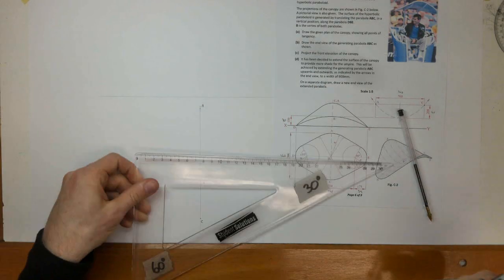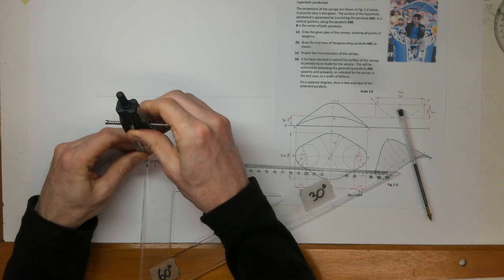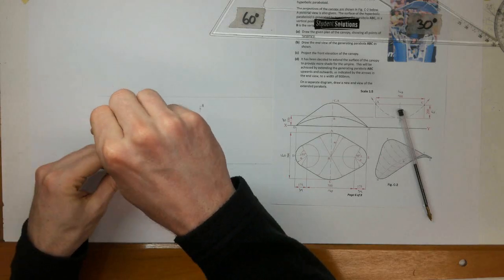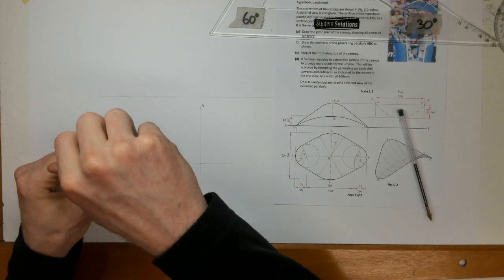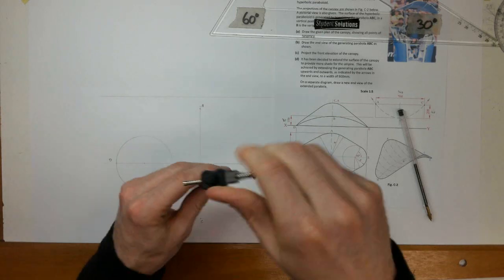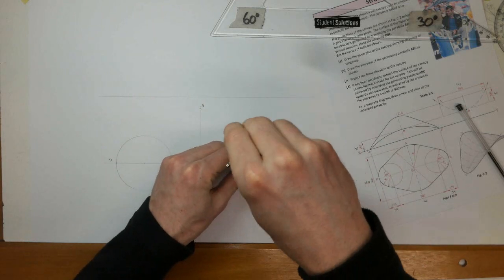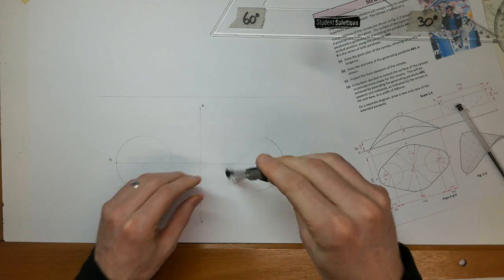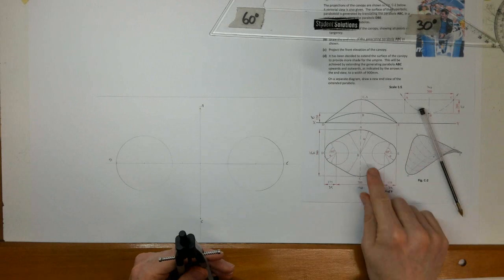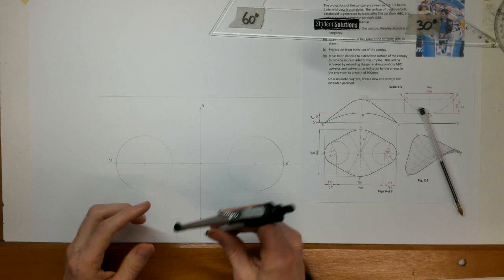So I've got radius 35, followed by E as well. And then my radius for A is from the center out to A. That's going to be my radius.